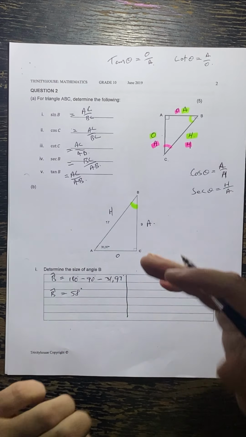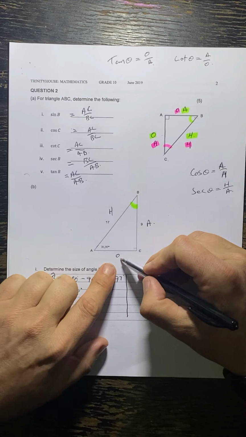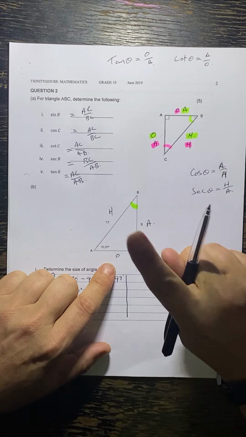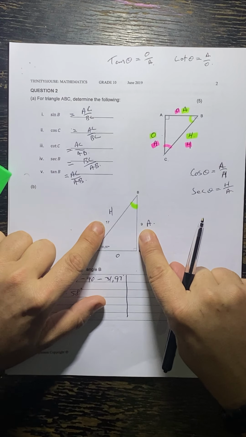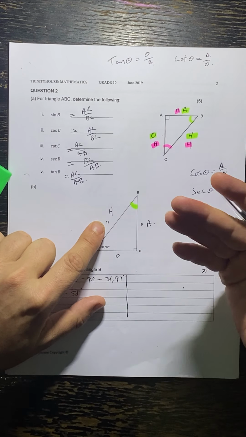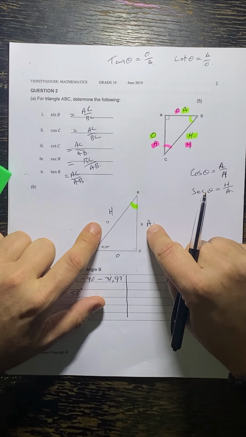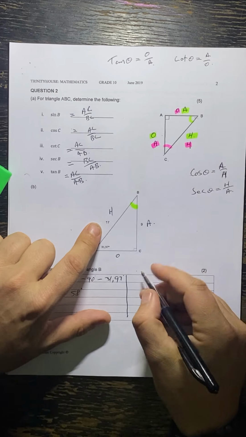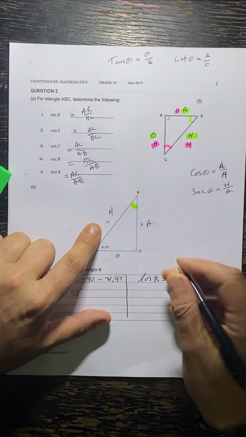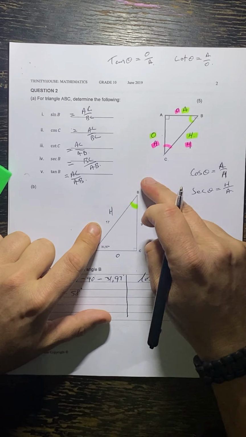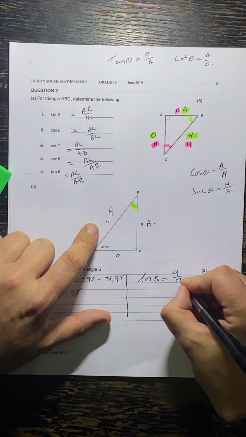Okay, so that's the one way of doing it. I'm going to show you another way. We've got this A, H, and O, but the values that we know are the 9 and the 17. So we can use our trig function. Which trig function has a combination of A and H? Well, it's cos. So we know that cos of angle B will be equal to A over H, which is 9 over 17.